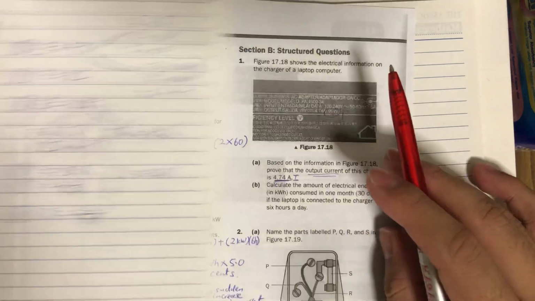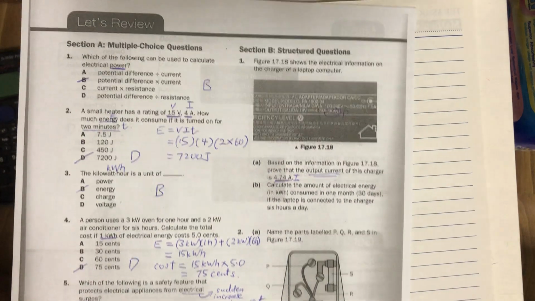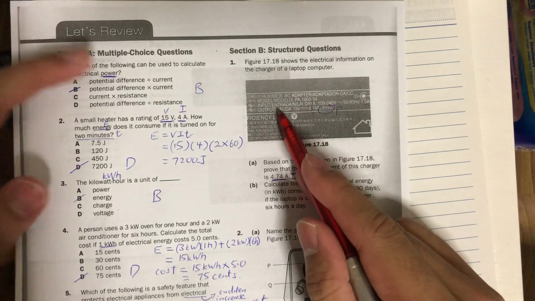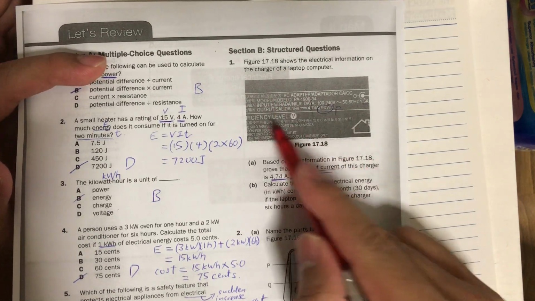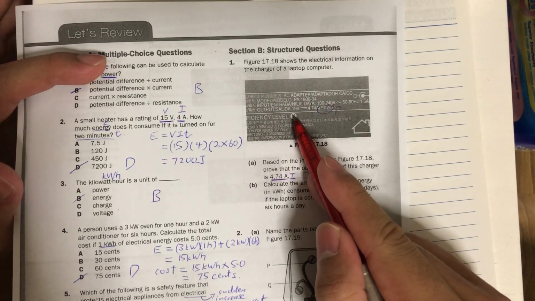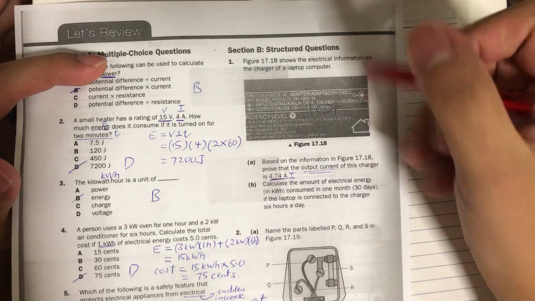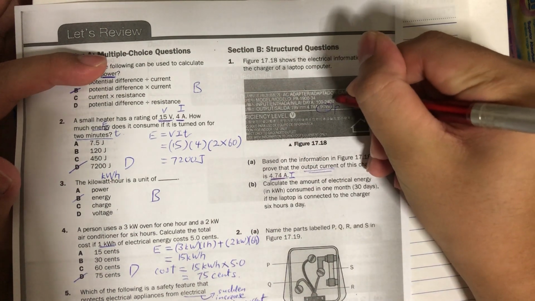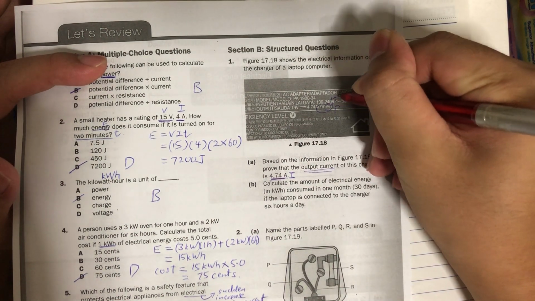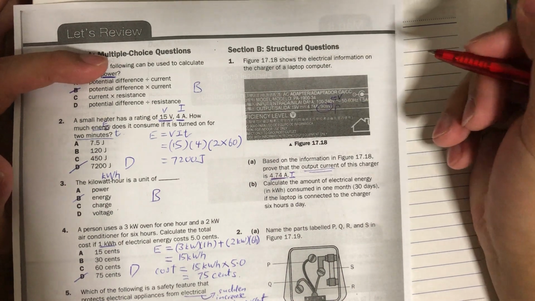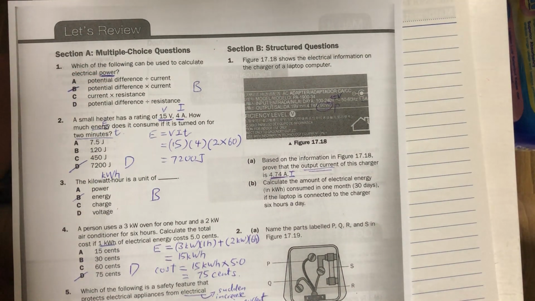Let's look at the information again. What other information do I have? Based on this, I do not have anything on the resistance. But I do know that down here, it seems like there is information on the potential difference that is given as an input.